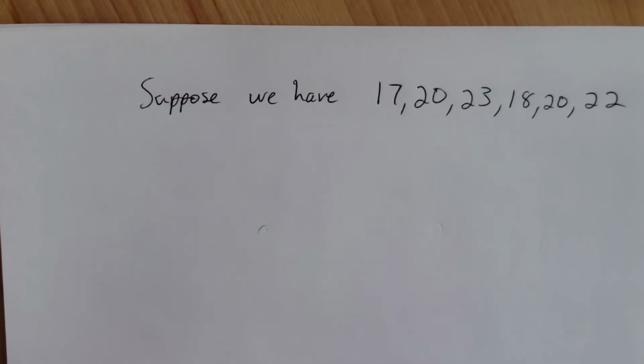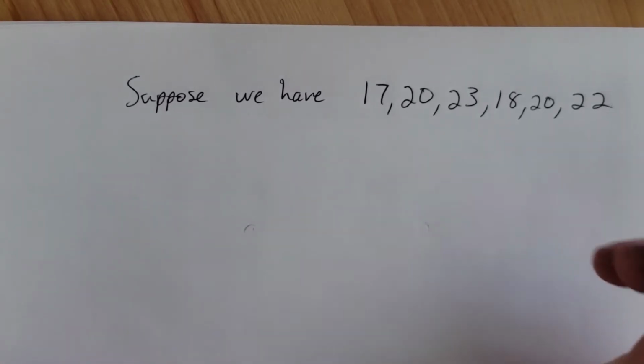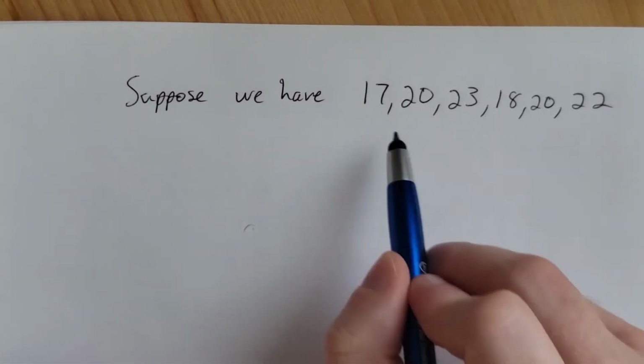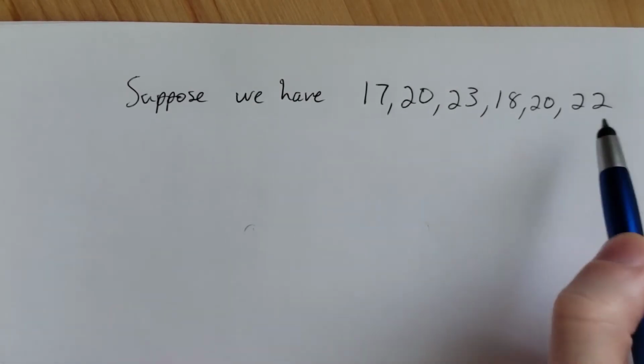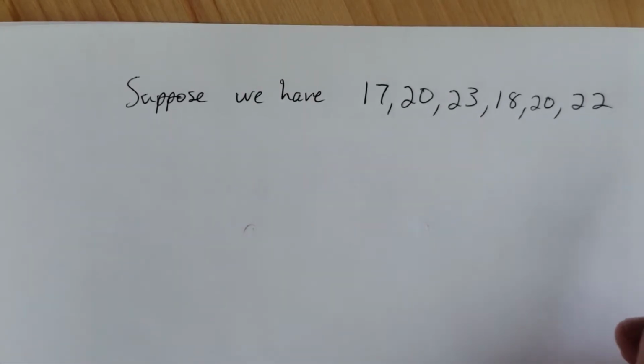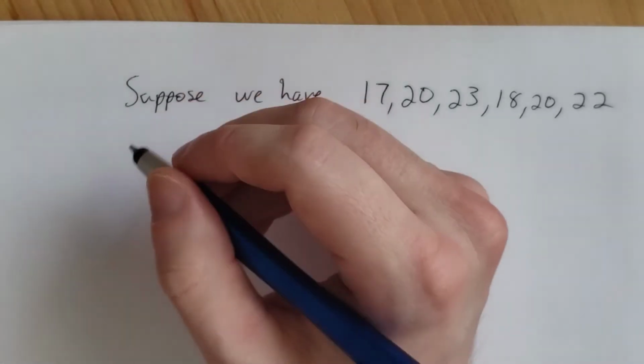If we have something like this, I want to first calculate the mean. A lot of times, especially for some stuff we're going to calculate in just a moment, it might be best to go ahead and put this into an ordered array.